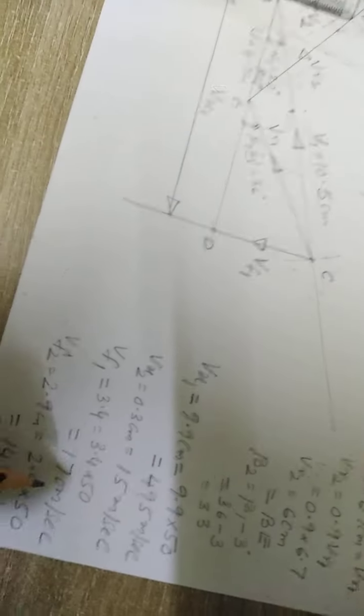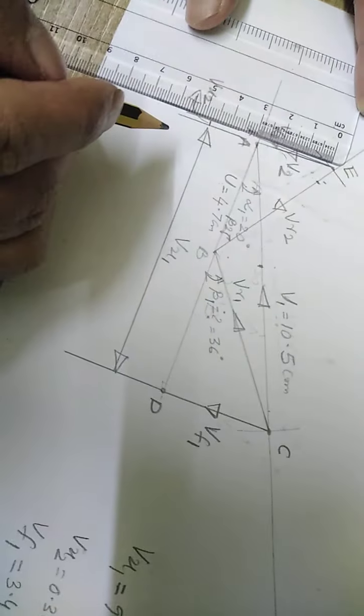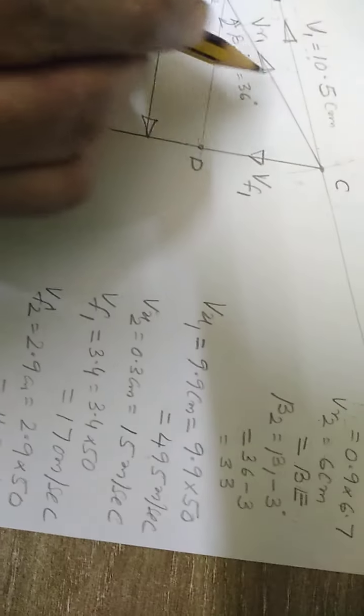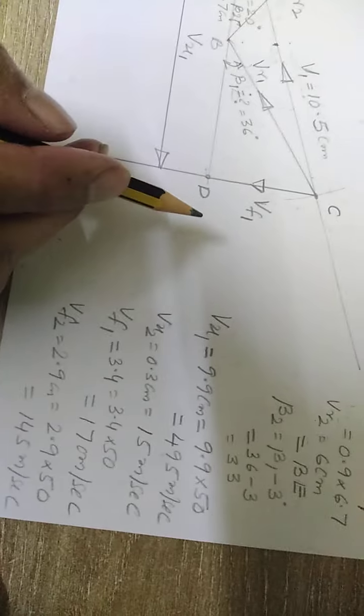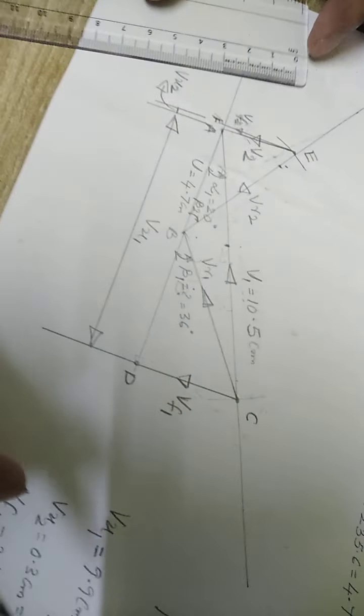Similarly, if you want, you can measure the V2 length, VR1 length and VR2 length. Convert those lengths into meters per second according to your scale.